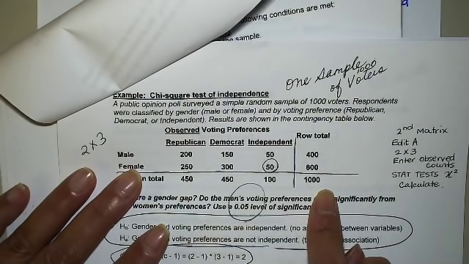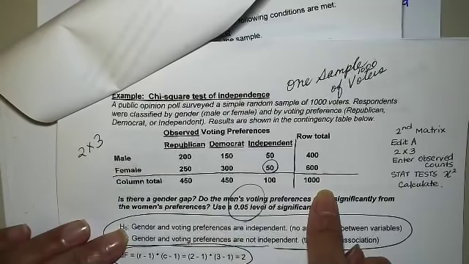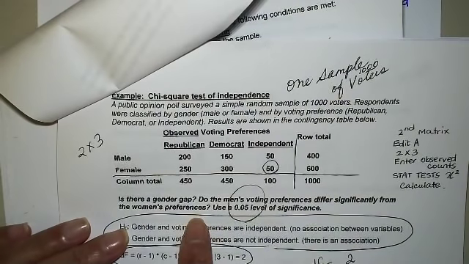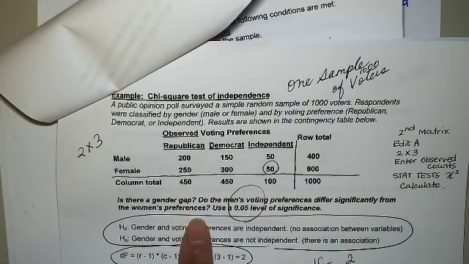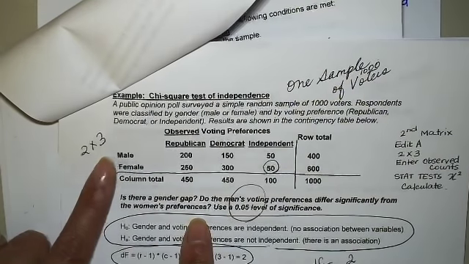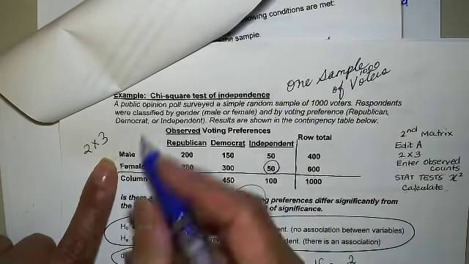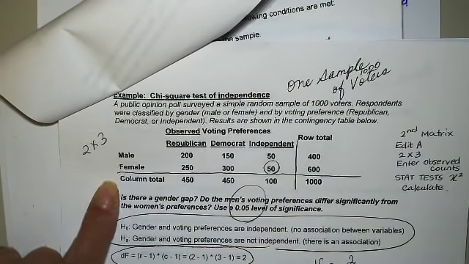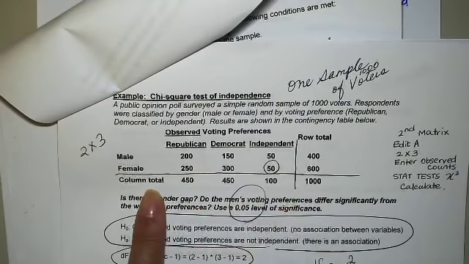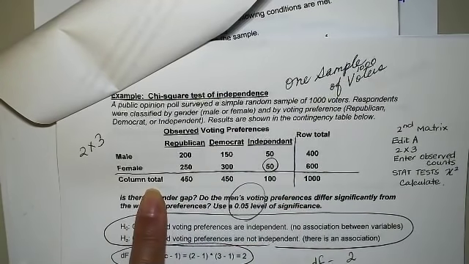Respondents were classified by gender and by voting preference: Republican, Democrat, Independent. Results are shown in the table below. Is there a gender gap? Meaning, do the men's voting preferences differ significantly from women's voting preferences? Use a 5% level of significance. So this is a 2 by 3 matrix. 2 rows, 3 columns.